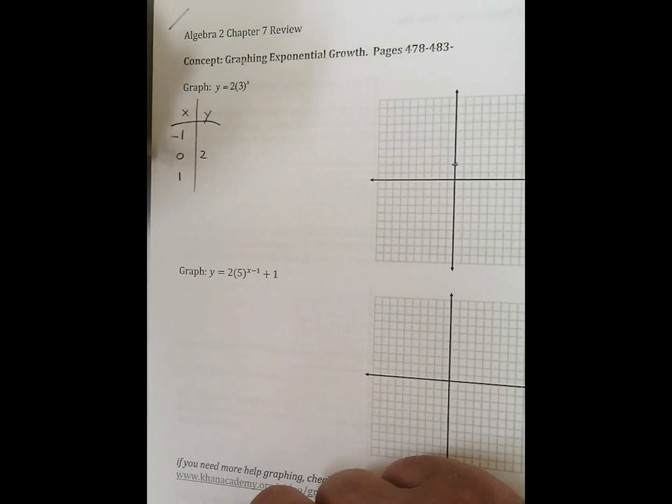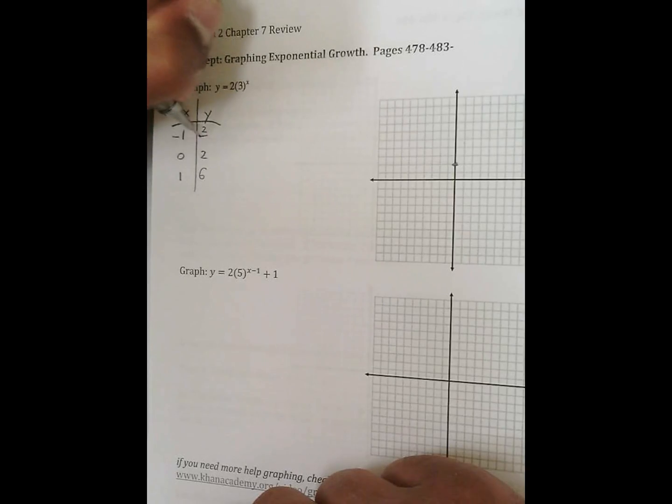Let's do 1. So this is 2 times 3 to the first power. 3 to the first power is 3 times 2 is 6. And then to the -1 power. 3 to the -1 is 1/3. We have to drop it down to the denominator, so this is 2/3.